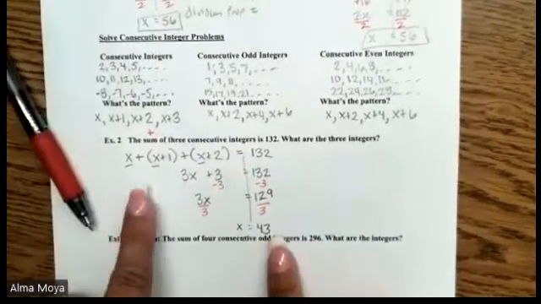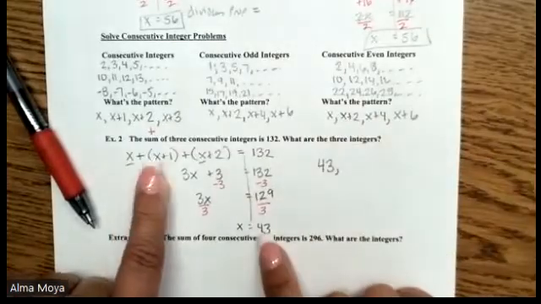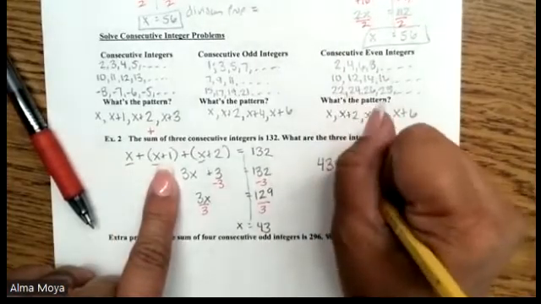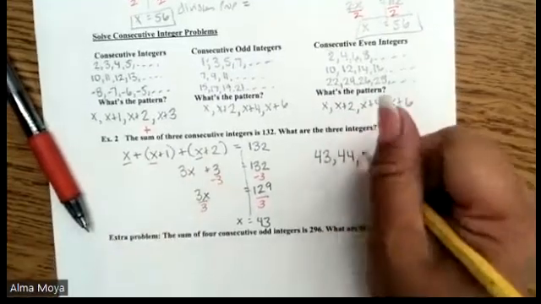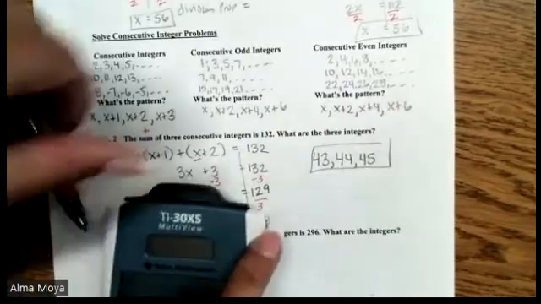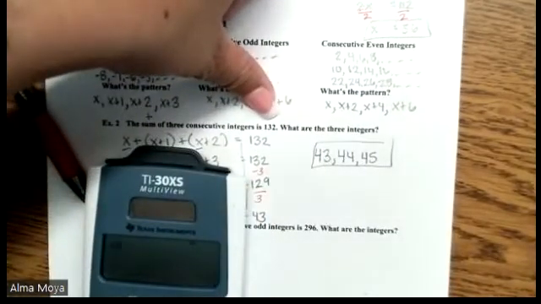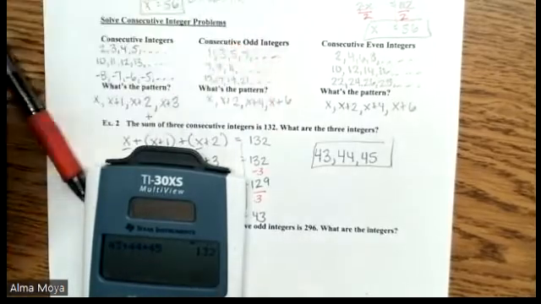So the first number is going to be a 43. The next number, we added 1, so that's 44. And the next number was add 2 to the x, which is 45. So let's add those 3, make sure we get 132. 43 plus 44 plus 45. 132.